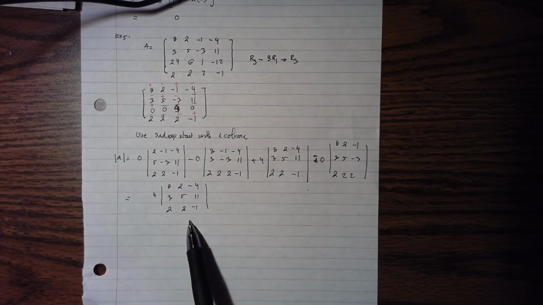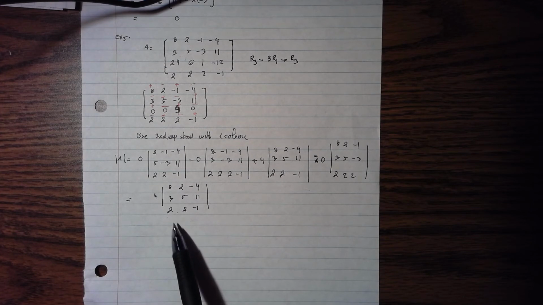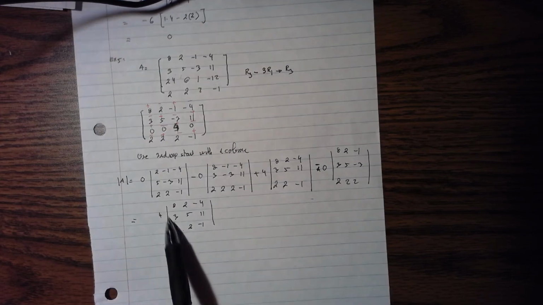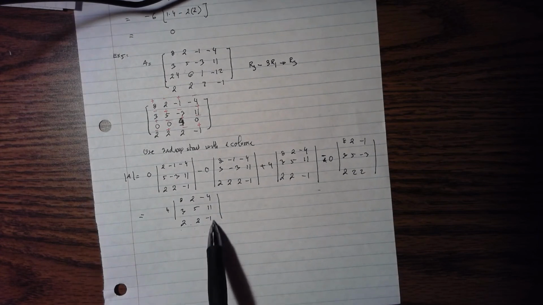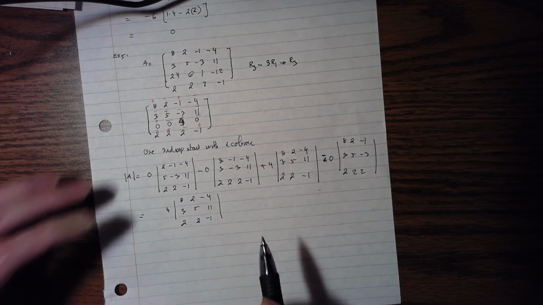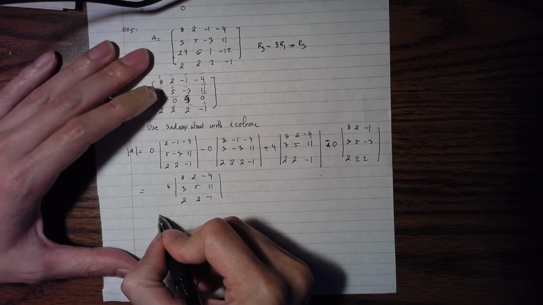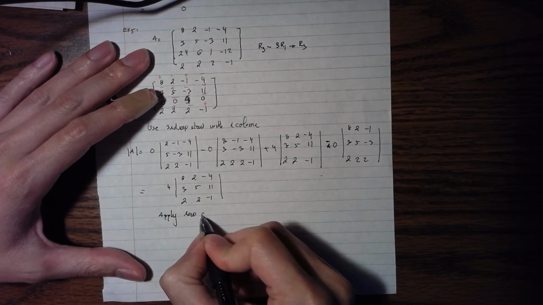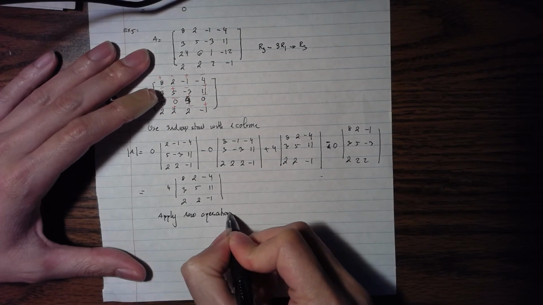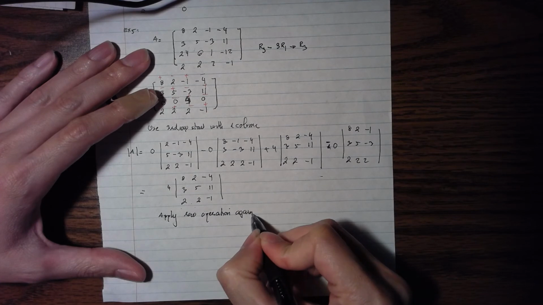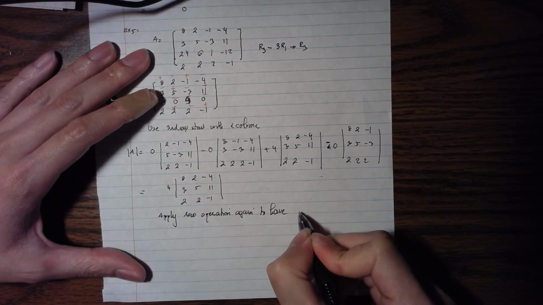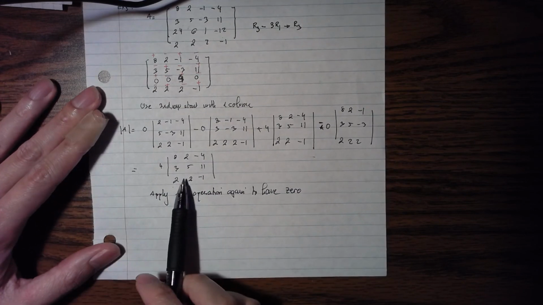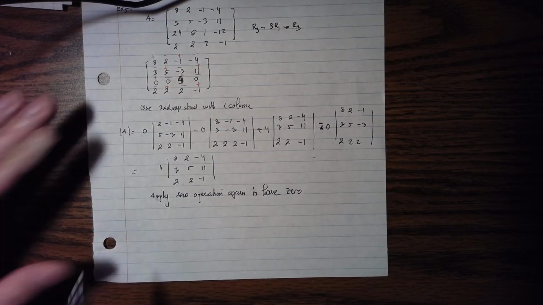Or maybe some of you are really good and some of you want to do row operation again. You're going to do row operation again on this matrix, on this determinant. So let's apply row operation again to have 0. Because right now this determinant doesn't have any 0. So let's do it again to have 0. So what do we do?